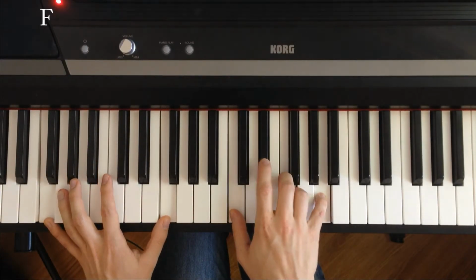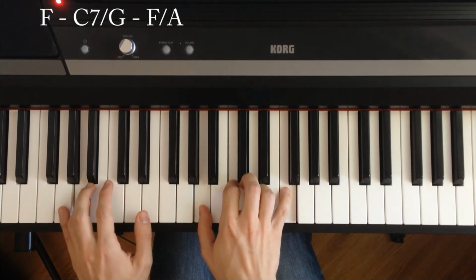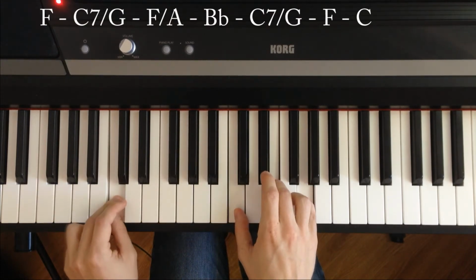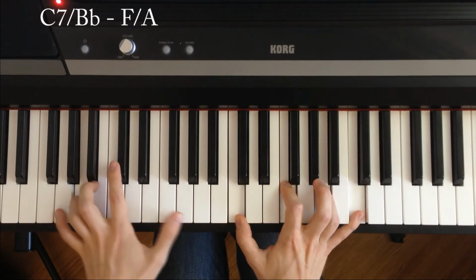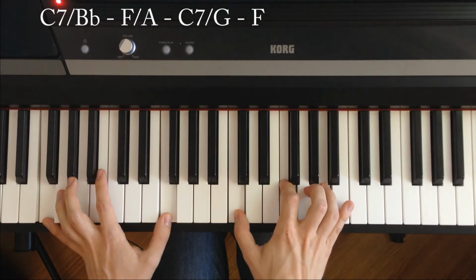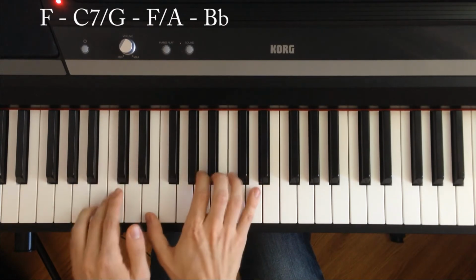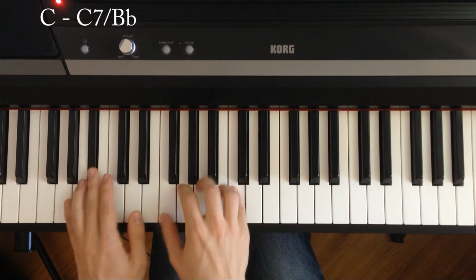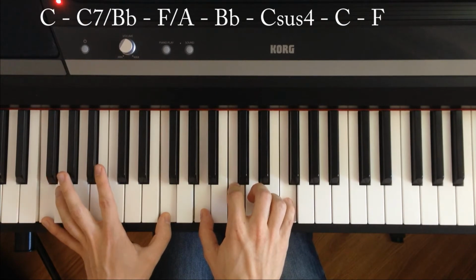1, 2, 3. 1, 2, 3. 1, 2, 3. 1, 2, 3. 1, 2, 3. 1, 2, 3. 1, 2, 3. 1, 2, 3. 1, 2, 3. 1, 2, 3. 1, 2, 3. 1, 2, 3. 1, 2, 3. 1, 2, 3. 1, 2, 3.